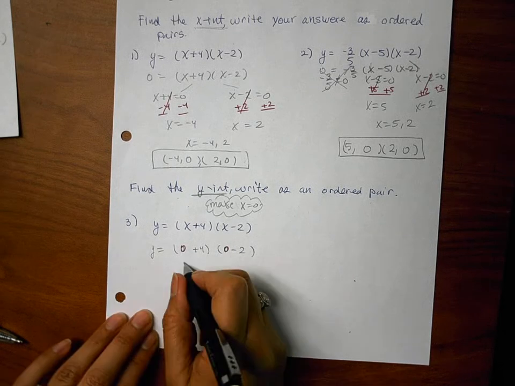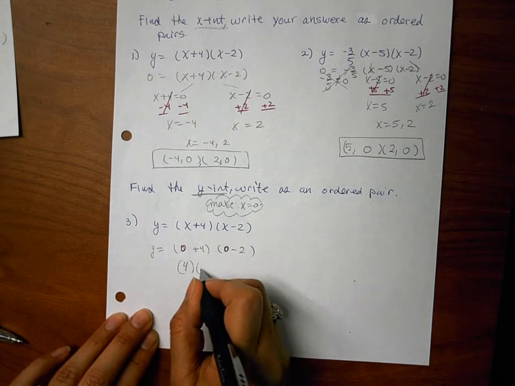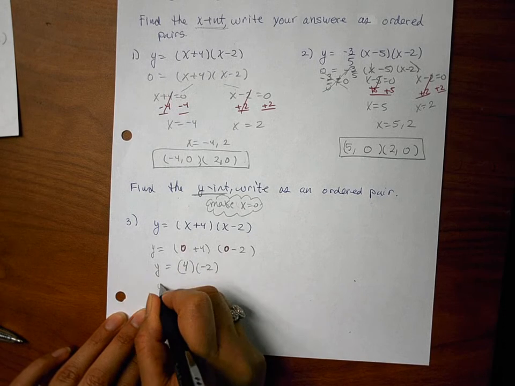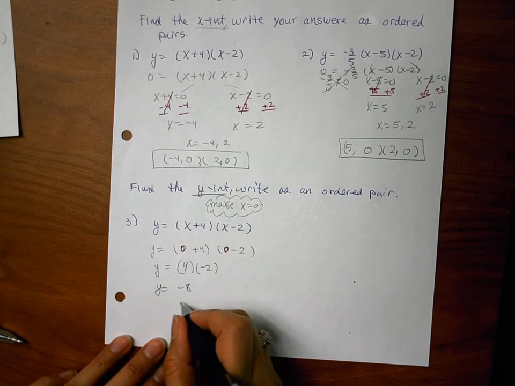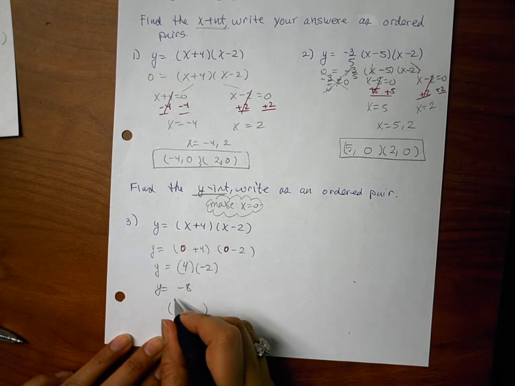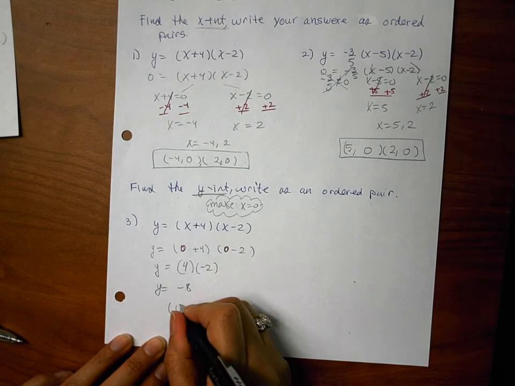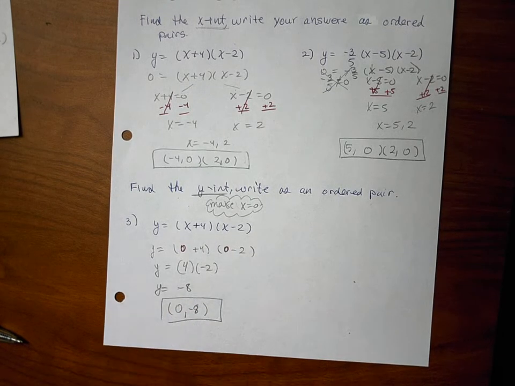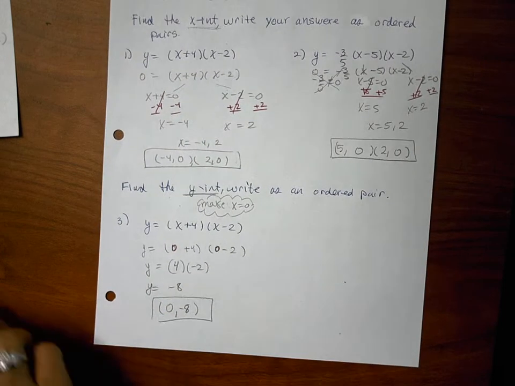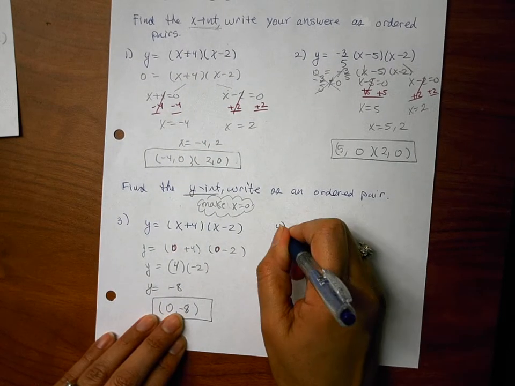0 plus 4 is 4, 0 minus 2 is -2, y equals -8. Ordered pair, be careful. Y is -8, not the x. The x, what did we plug in? 0. That there is your y-intercept. And yes, you will need to know how to find y-intercepts for the test.